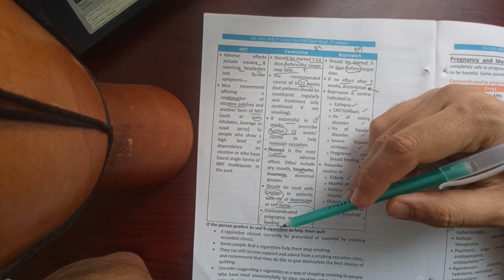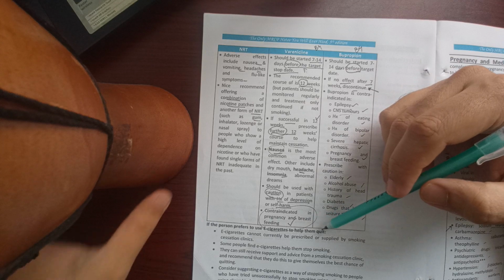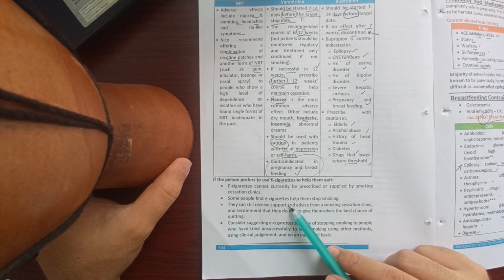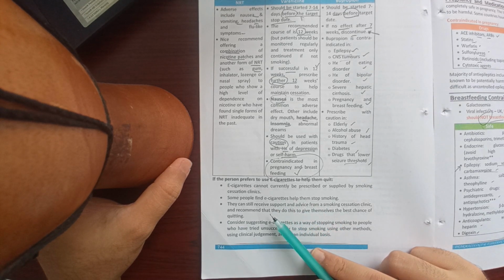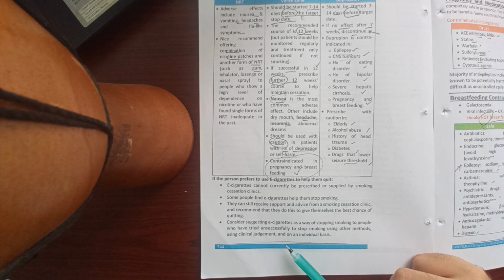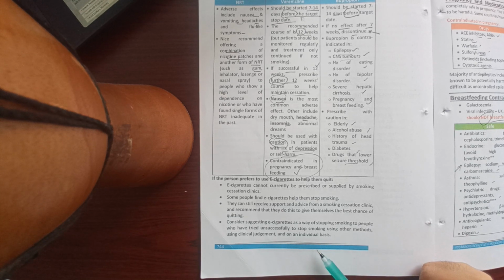Okay, if the person prefers to use e-cigarettes to help them quit, e-cigarettes cannot currently be prescribed or supplied by smoking cessation clinics. Some people find e-cigarettes help them stop smoking. They can still receive support and advice from a smoking cessation clinic, and you should recommend that they do this to give themselves the best chance of quitting. Consider suggesting e-cigarettes to people who have tried unsuccessfully to stop smoking using other methods. So if they've tried everything and they can't quit, they can try e-cigarettes as well.